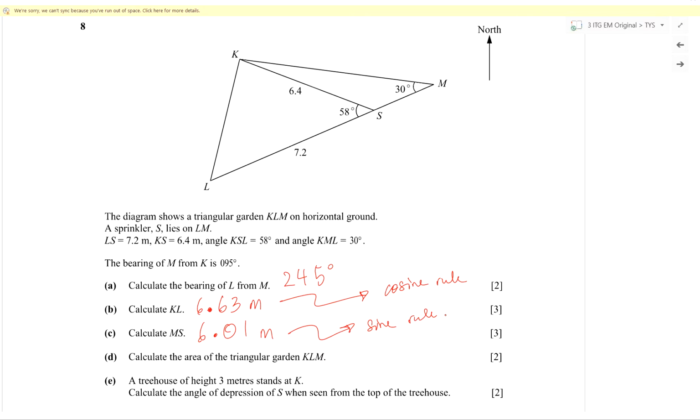Area of KLM, we'll be using half AB sine C. So you need to go and find the relevant sides and angle. The area will be 35.8 square meters. I noticed that many of you are leaving out your units. You have to include them. I didn't deduct marks this time.